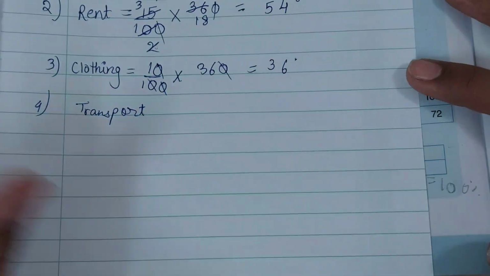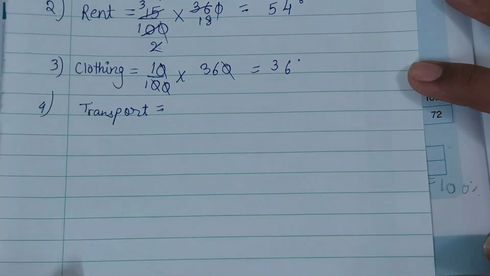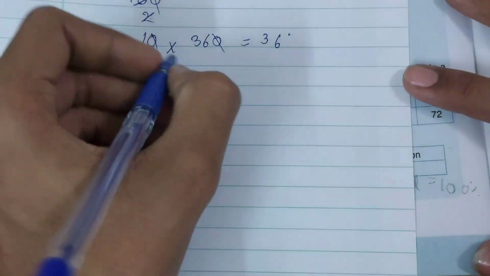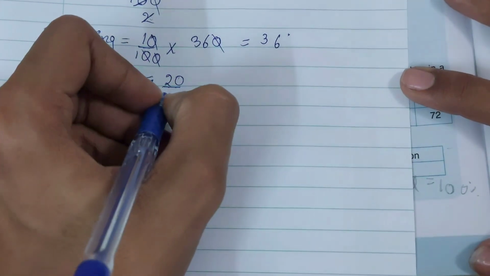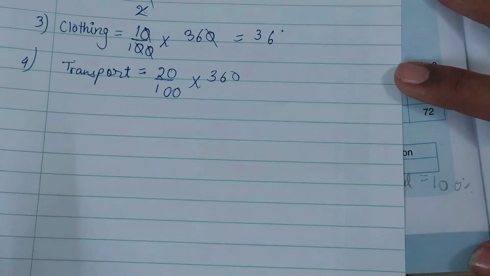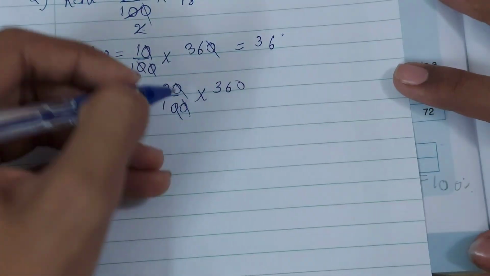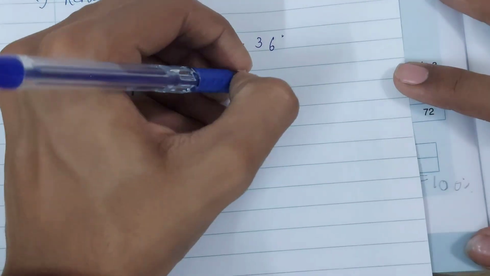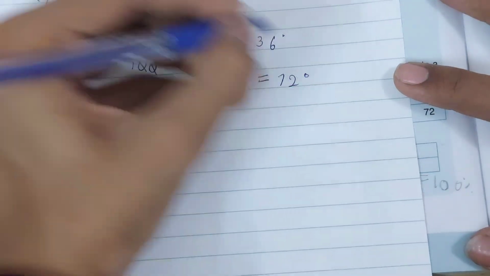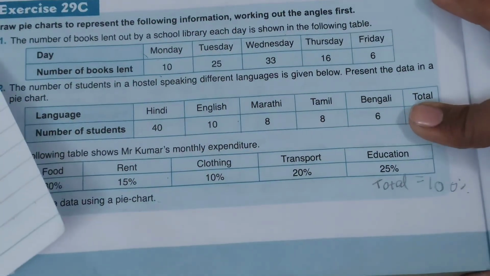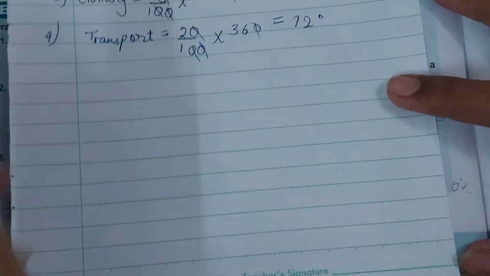So on transport he spends 20%, yes, 20 upon 100 into 360, right? So this 0 cancel, this 0 cancel, so 2 into 36, that is 72 degrees.